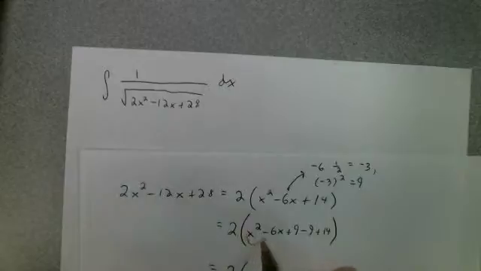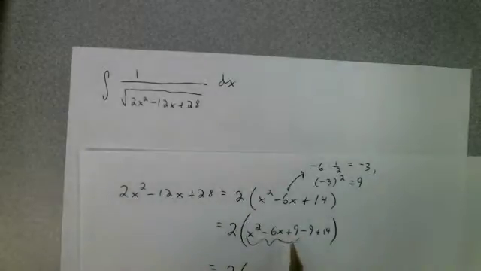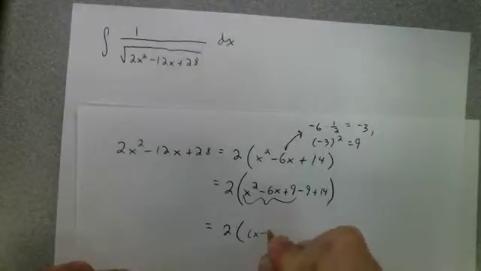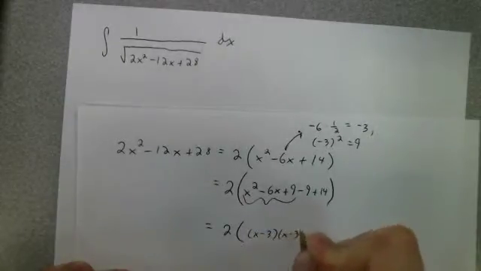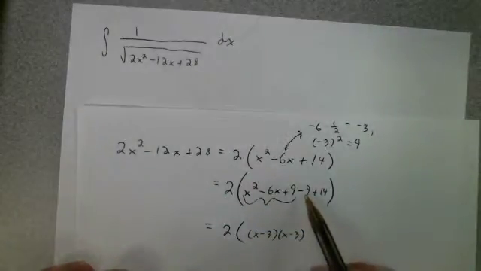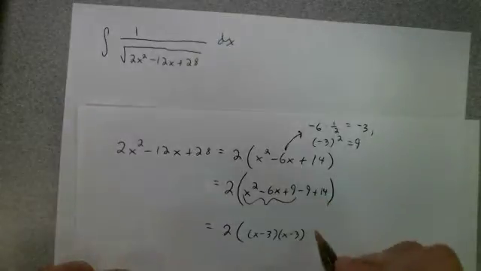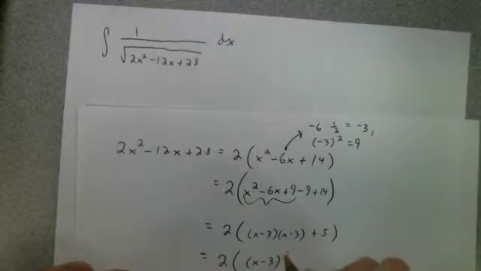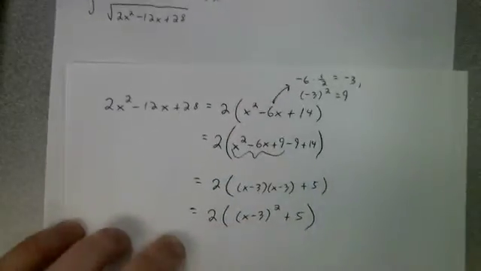This chunk here factors as x minus 3 times x minus 3. Negative 9 plus 14 is 5. So now I have 2 times x minus 3 squared plus 5.